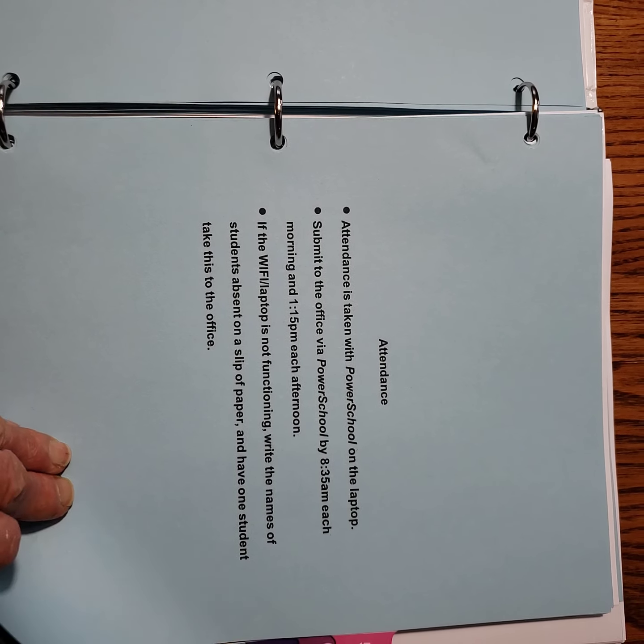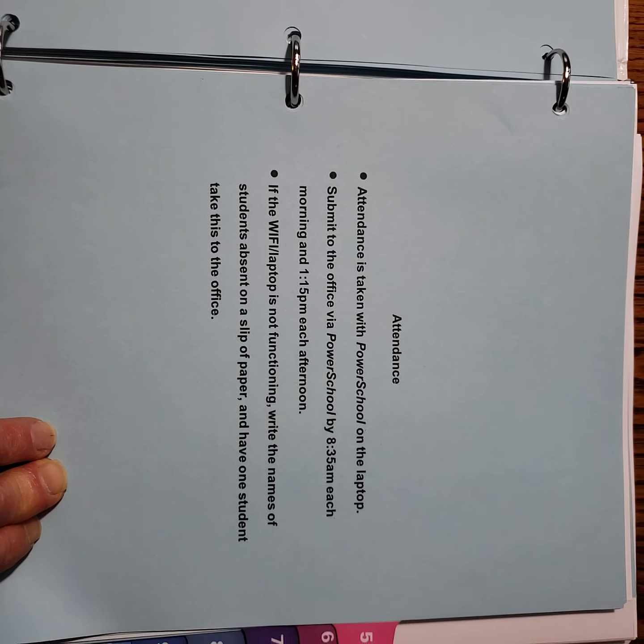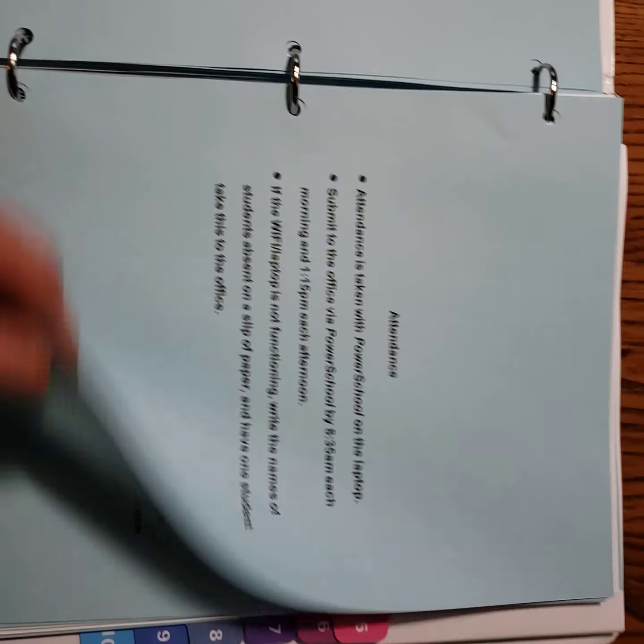And there's our attendance policy. We use PowerSchool, and that's done by the laptop. If the laptop or the Wi-Fi doesn't happen to be working, then the teacher manually writes down the names of the students who are absent and has that brought to the main office.